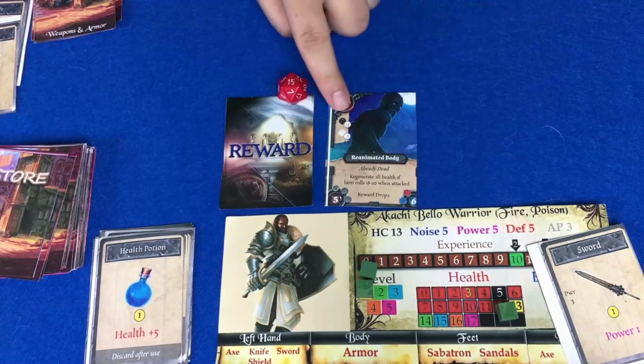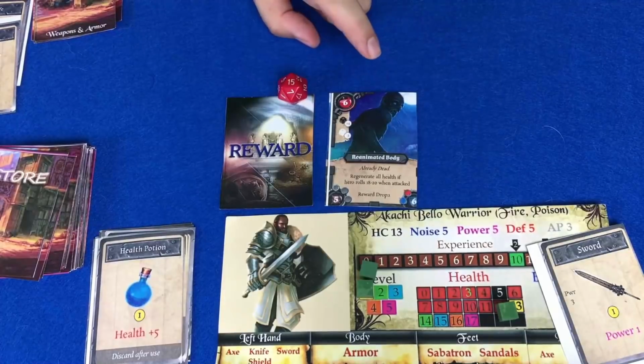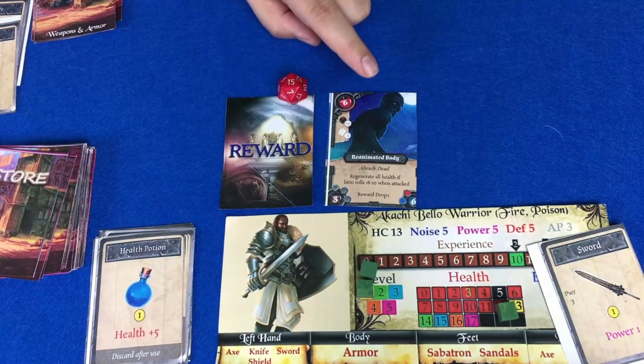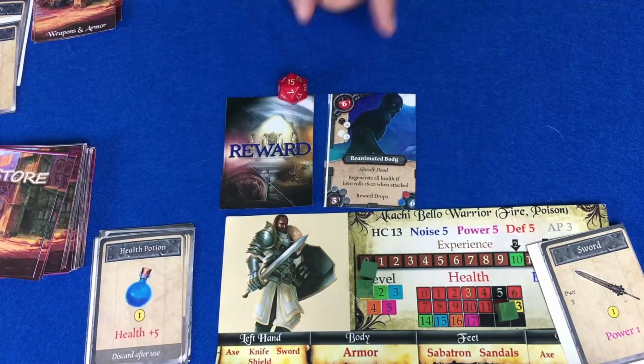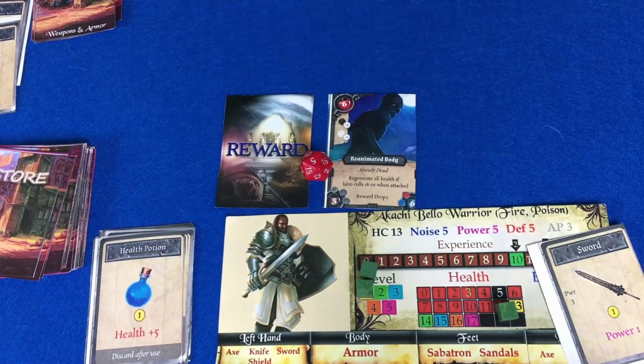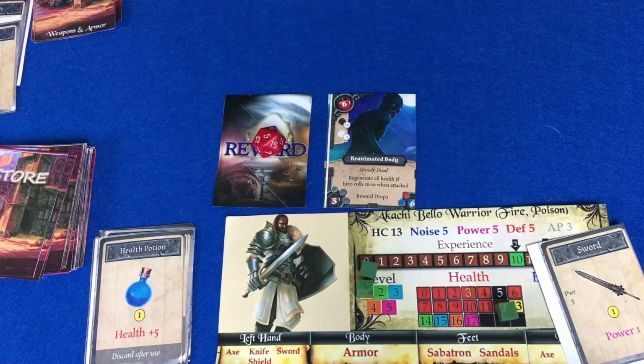So his is 14 minus my AP. So he has an 11 or lower to hit me. So he has about the same chance. I don't have any shields that lower the hit chance, so we might be at a stalemate here. So he's going to roll his 1. He rolls a 5, and he actually hits me.